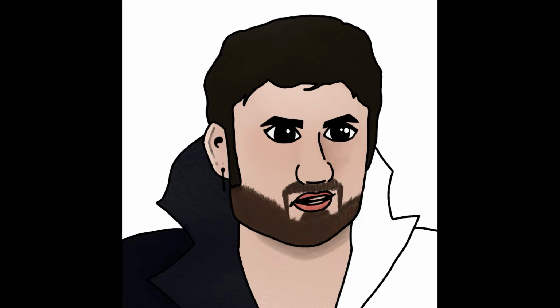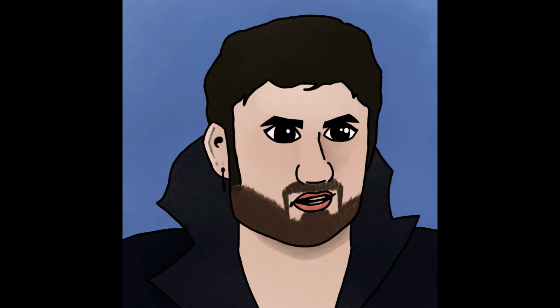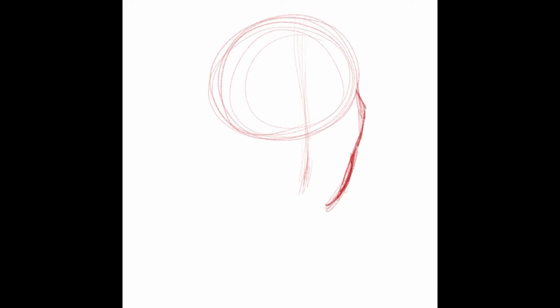And then I drew in the beard, and I liked the way this looked, but I didn't know how to connect it to the hair, so I removed that line and then blended it in. And I actually really like the way this one turned out, especially for how it started.